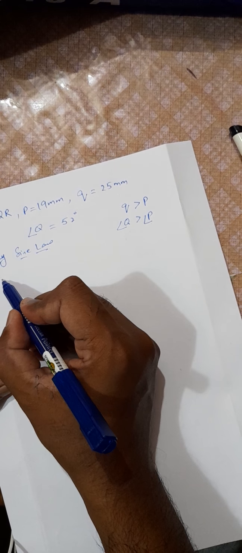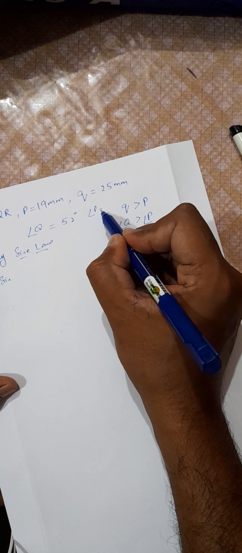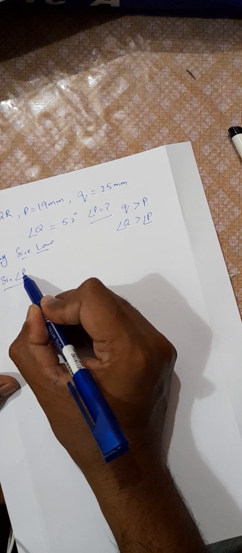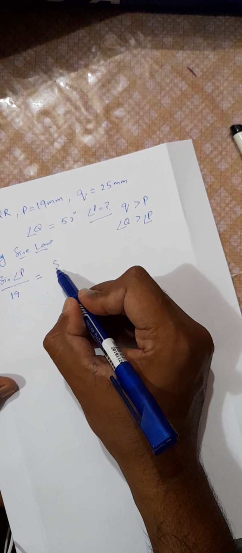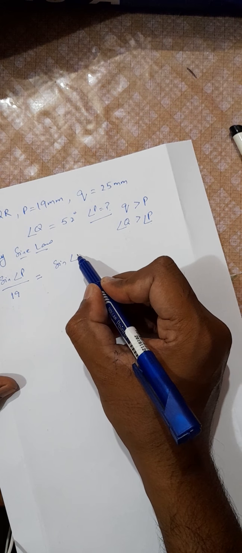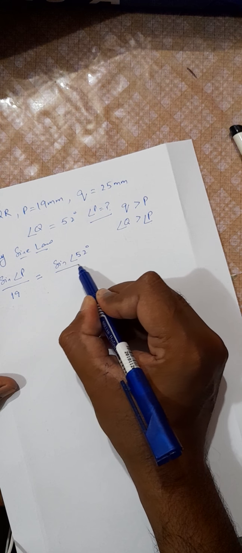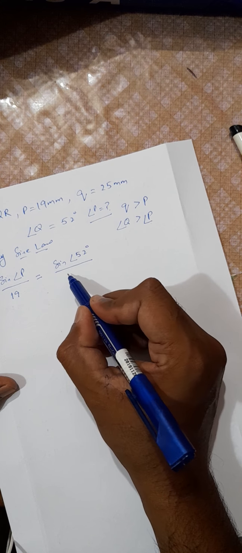So let's find the value of angle P, because Q is given. Let's find angle P by using sine law. We always use sine law. This is called the ambiguous case of sine law. So we can write sine angle P over side P, that is 19, equal to sine 52 degrees over the side 25.